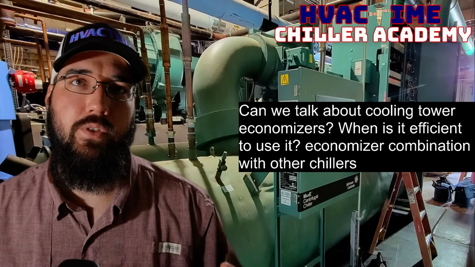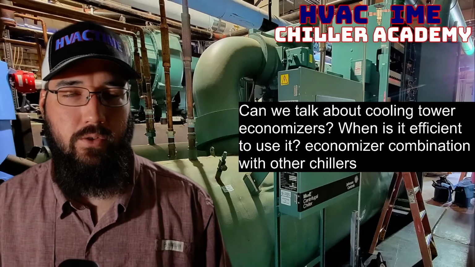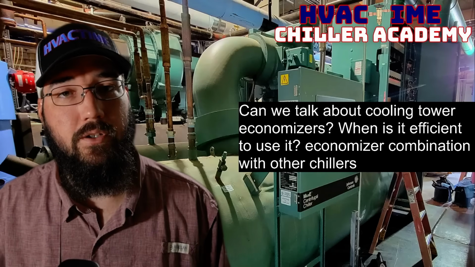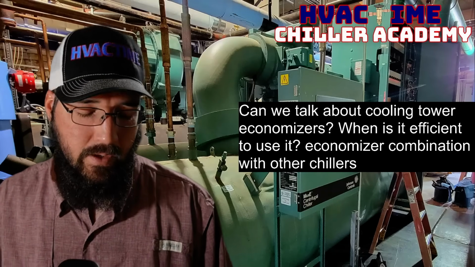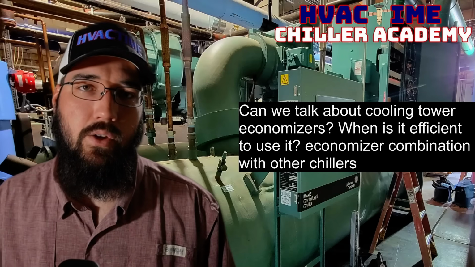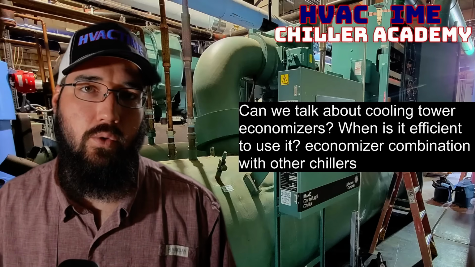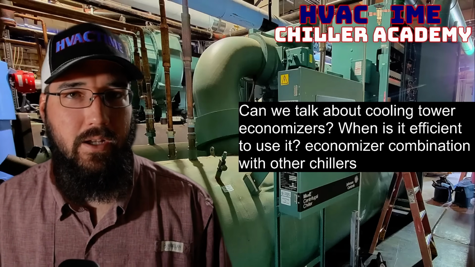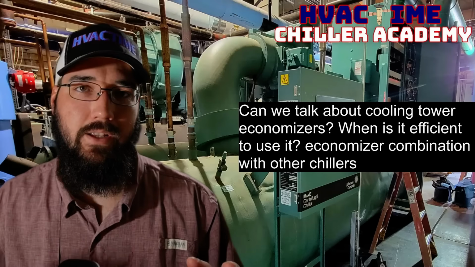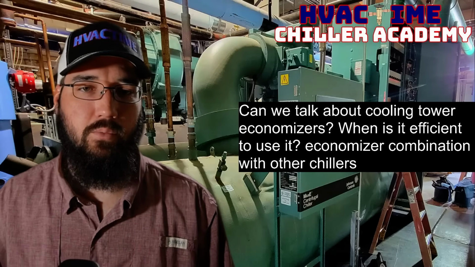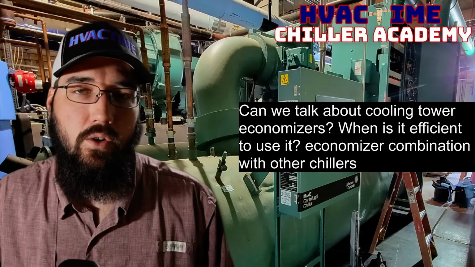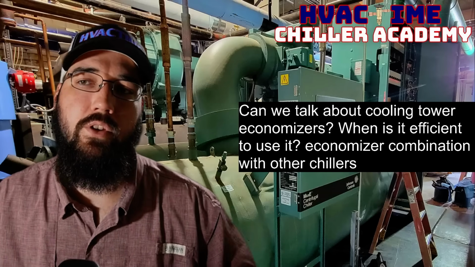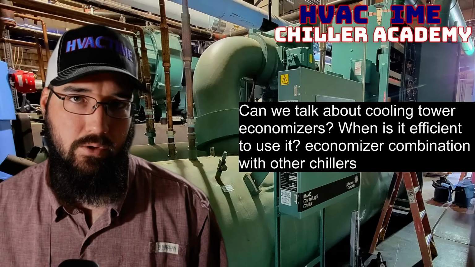Basically, we're using the tower as our cooling source for the building, not just the condenser water for the chiller, but as for the building itself. To accomplish this, we need really low wet bulb conditions. I'm not even going to say necessarily ambient conditions, because in some regions you can actually achieve really low wet bulbs even though we may have a decent dry bulb temperature.